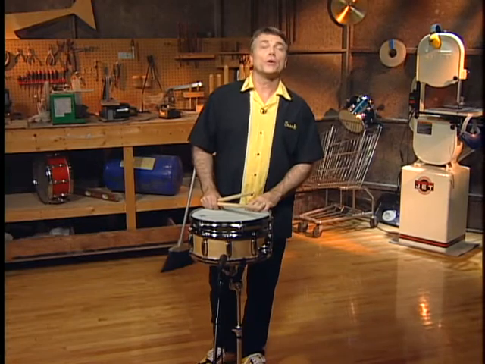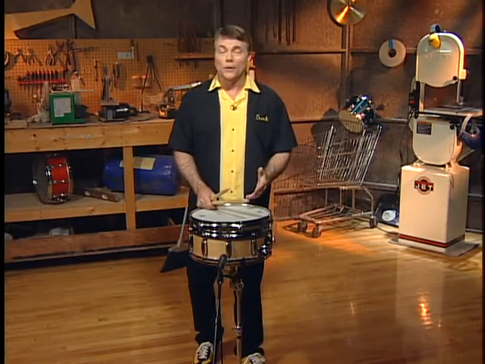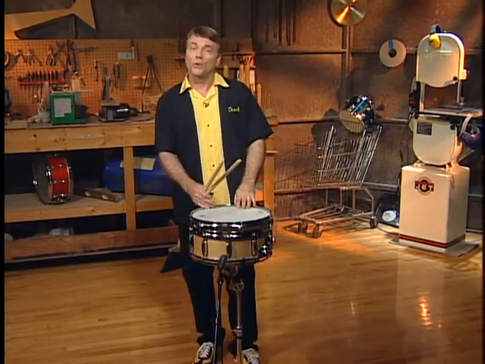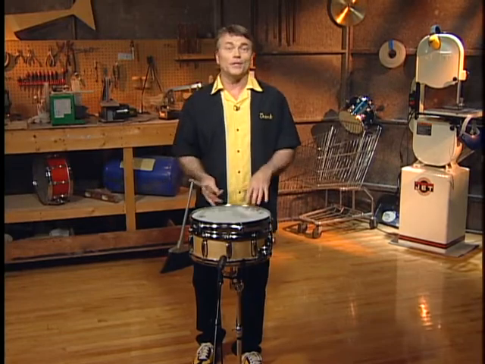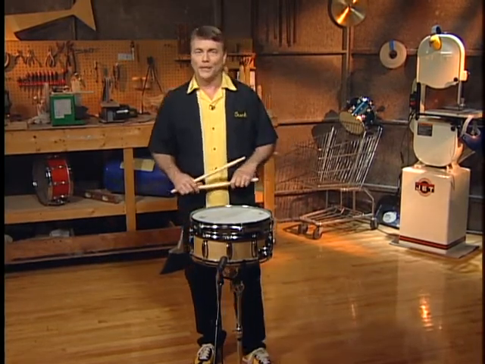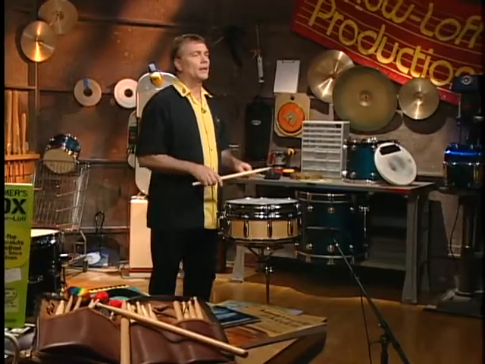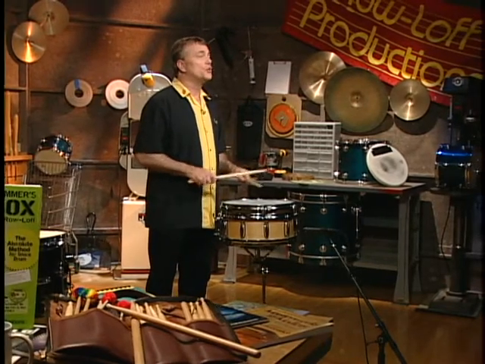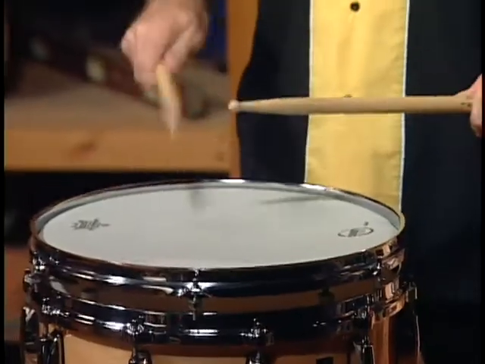Okay, now we're going to play 5, 7s, and 9s are wild at the bottom of page 41, putting these 3 rolls together in a short solo. Here we go. 1, 2, 3, 4.